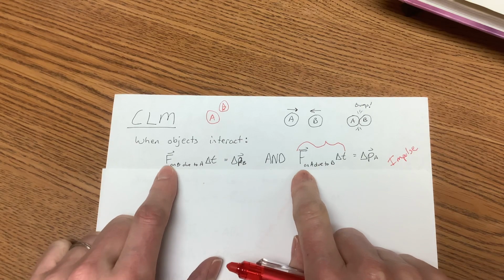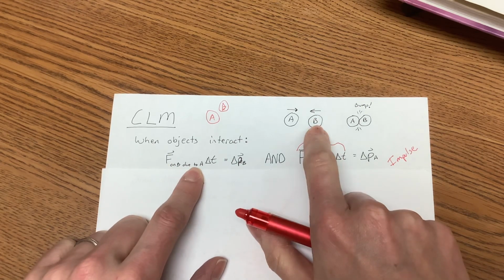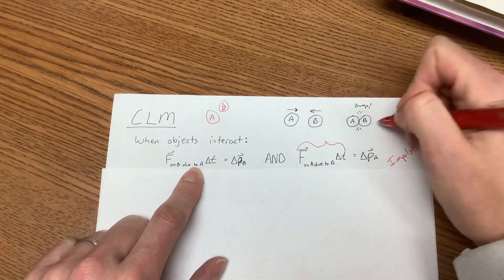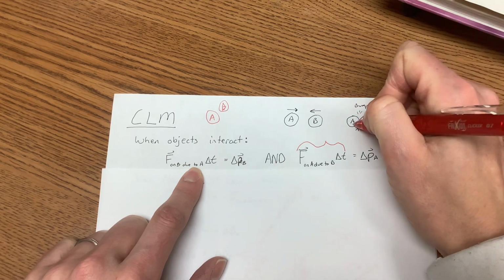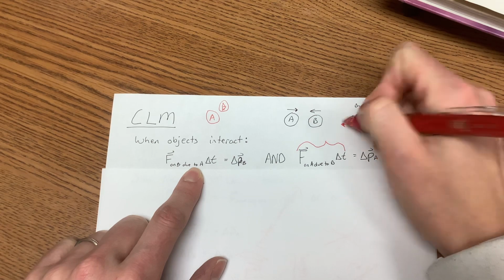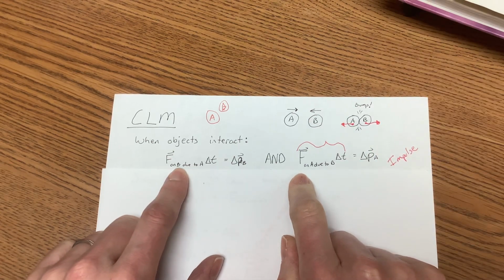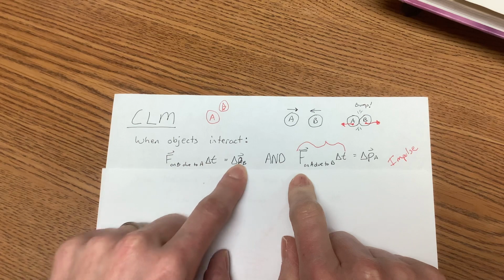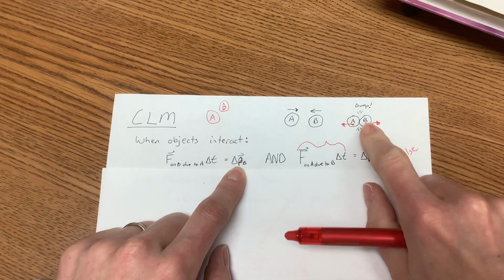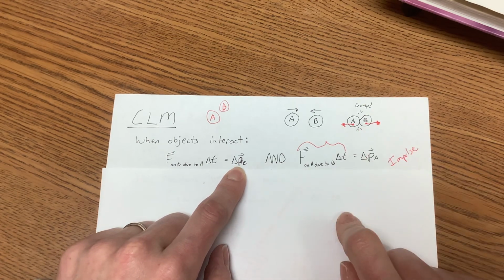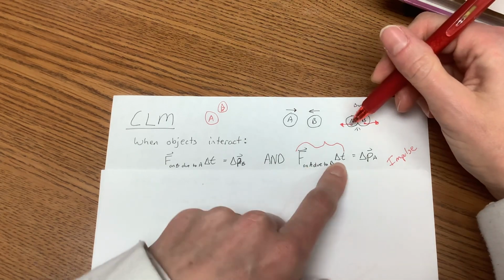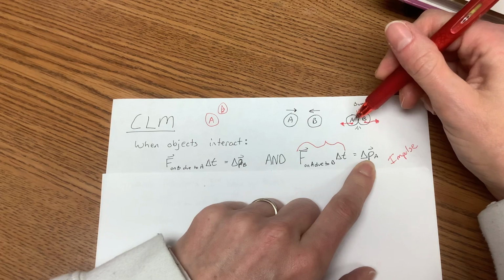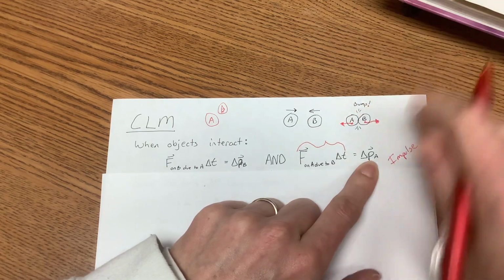Two forces are happening. So we have the force on B due to A. That would be here. So this is the force on B due to A. And then there's a force on A due to B. Okay, so there they are. Force on B due to A times the time. That's going to change the momentum of B. So this force is going to change the momentum of B. And the force on A due to B, that's this one, that times the time that's happening, that's going to change the momentum of A. So that's all I've written here to begin with.